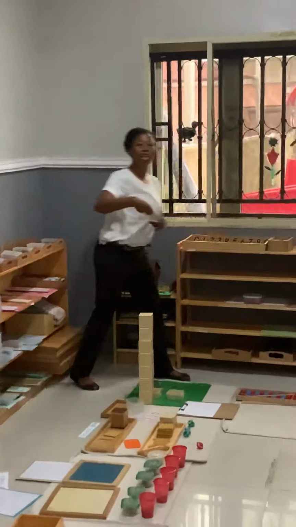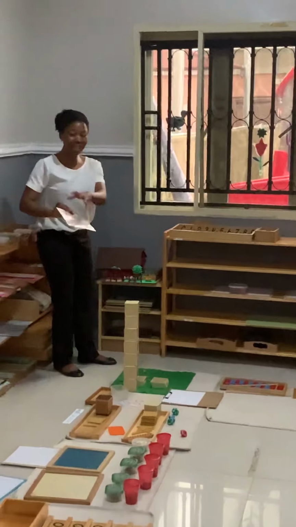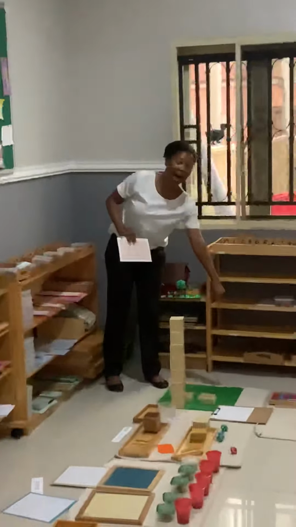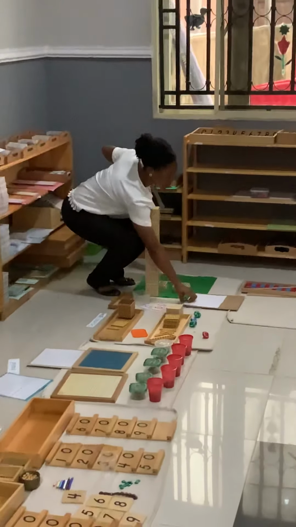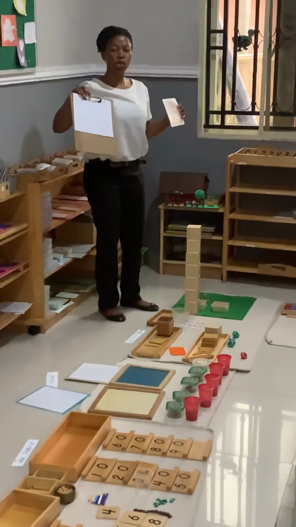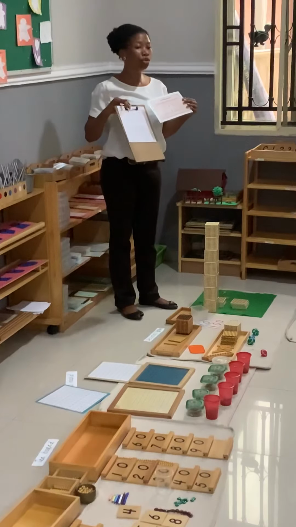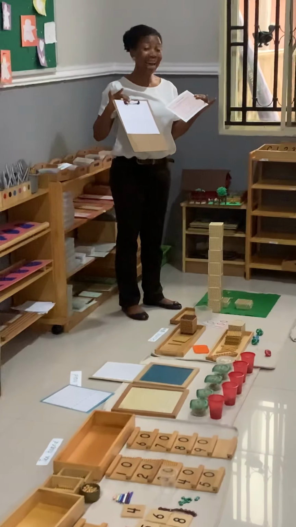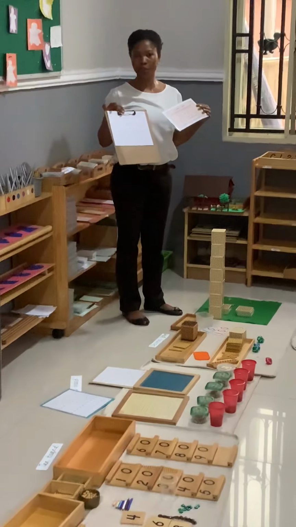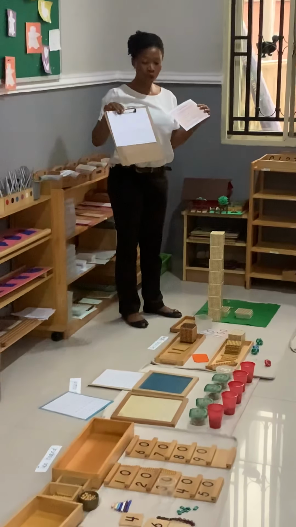Now I can give the child this card. The child gets all this quantity and adds them together, and at the end of the day, they record it. So a 4-year-old child going to 5 can do addition up to 9,000, even at 4, because of the understanding of numbers.